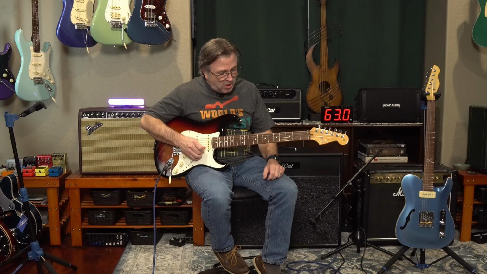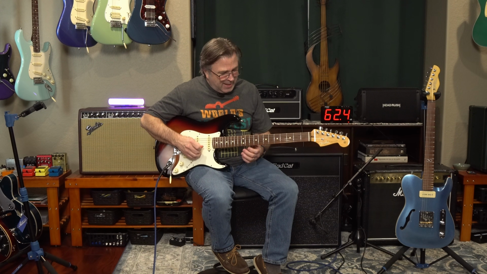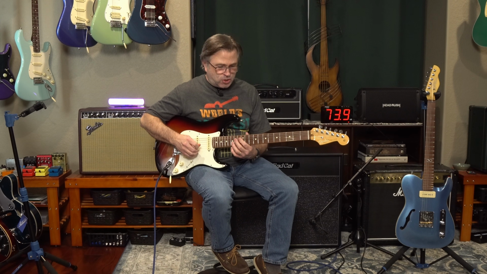So what's left is the second inversion, which is going to be rooted, yeah, you guessed it, on the 1st string. So we just need to find a D note on the 1st string. And if we know the notes of the low E string, we know that the D is at the 10th fret.